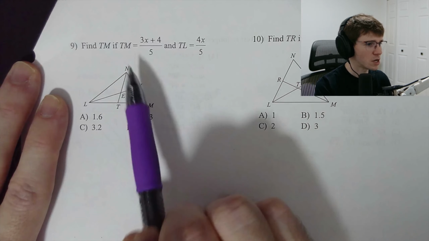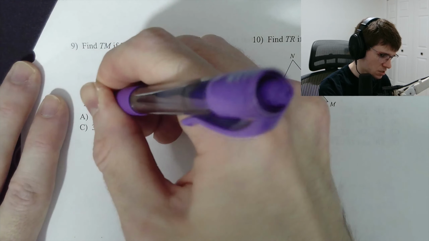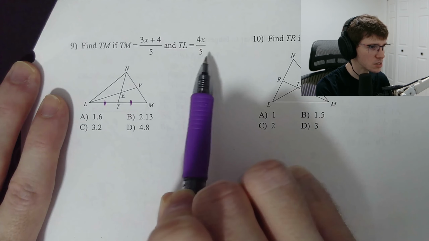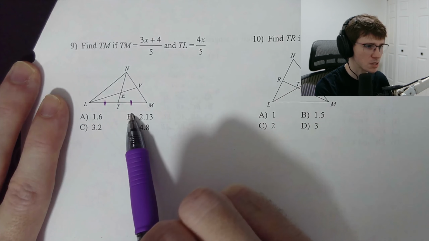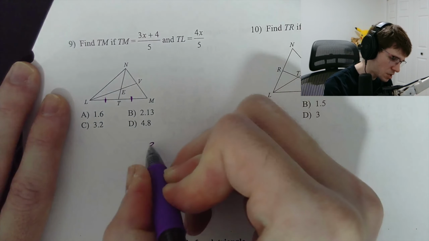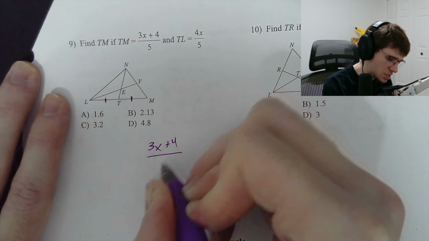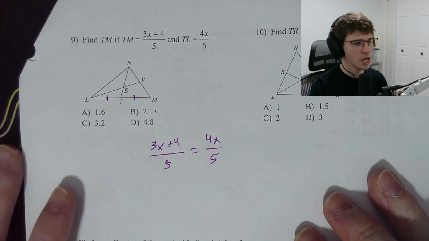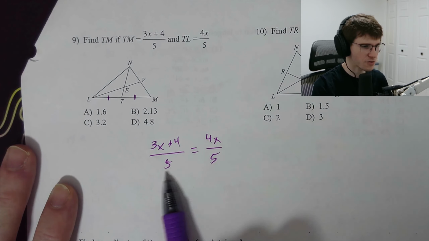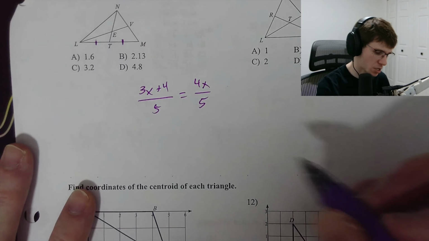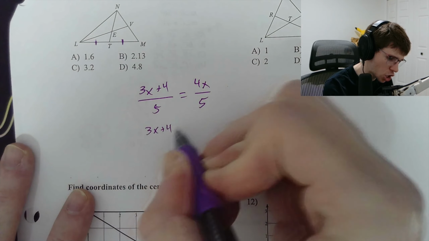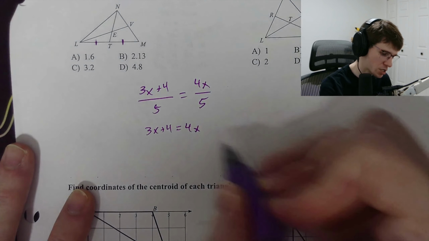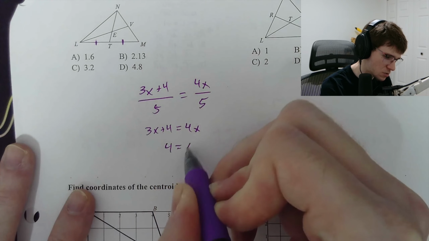Let's find out. So again, we're in the medians. So these things are going to be equal to each other. And I marked them up because you're told TM is this one and it wants to know that TL is this one. Well, these are marked to be the same because of them being medians. So we set them equal to each other and solve. Anytime you have a fraction equal to a fraction, you're allowed to do cross multiplication. However, this question is even easier because there's a 5 on both sides. So I can multiply both sides by 5 and the 5s are just gone. We now subtract 3x on both sides and we get 4 is equal to x.